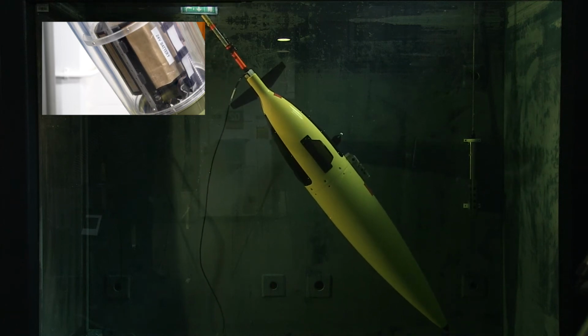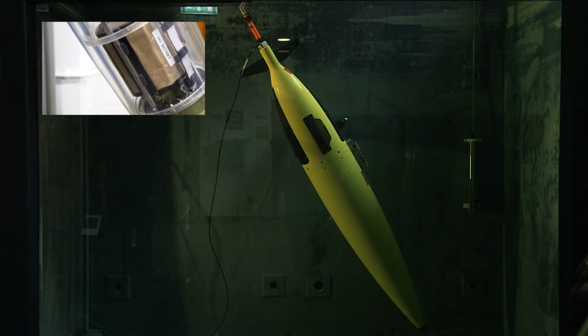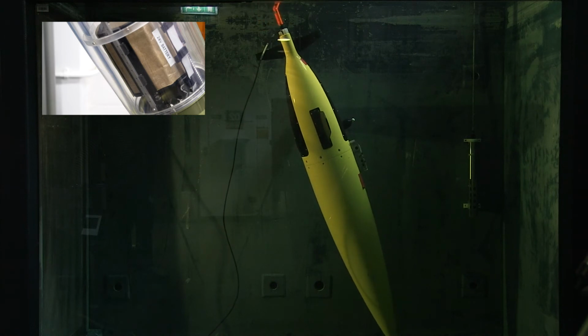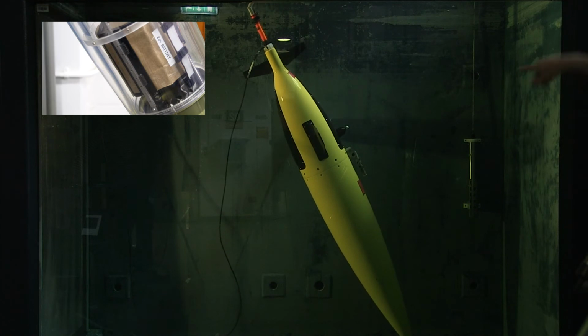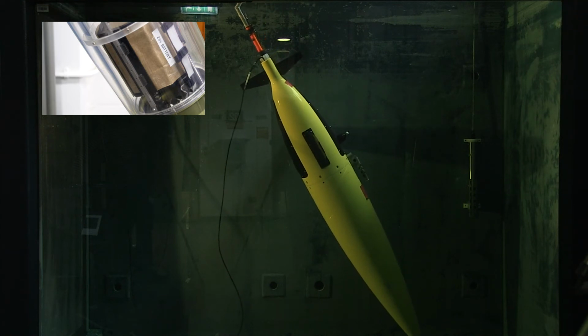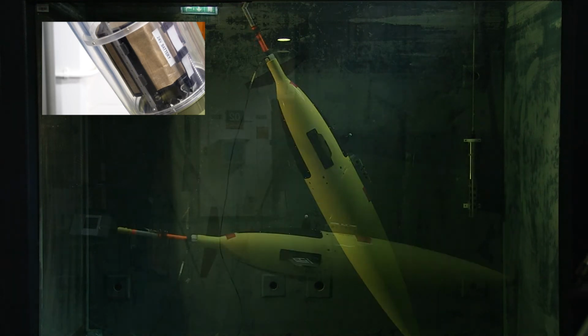So we can see that the nose of the Seaglider has just tilted down as the battery has gone forwards towards the nose. If you're wondering why the Seaglider isn't travelling forwards now that we've got it tilted forwards, it's because it's got to be sinking at the same time as having its nose pointing forwards.